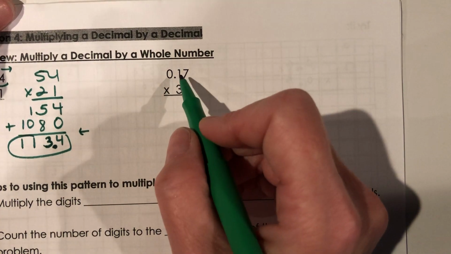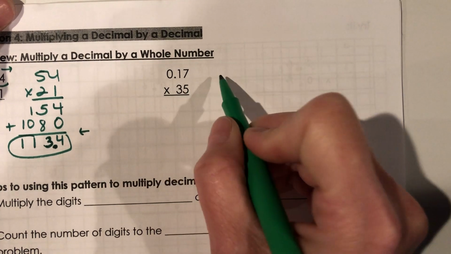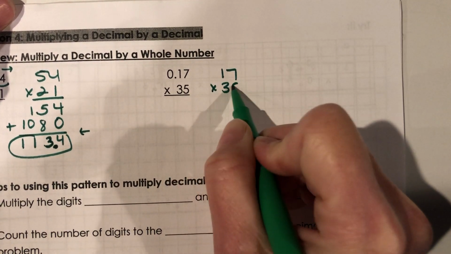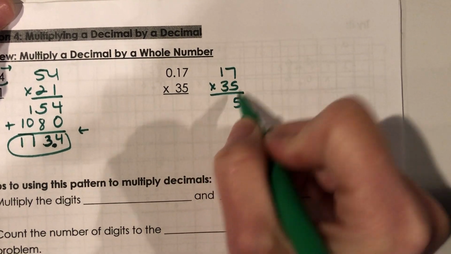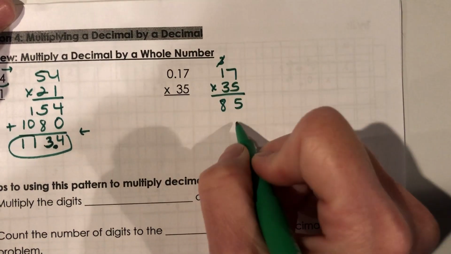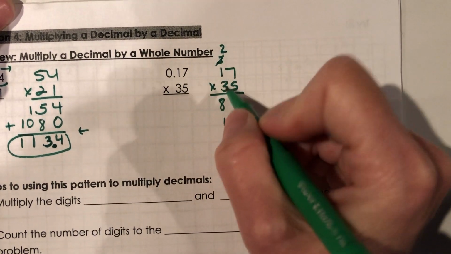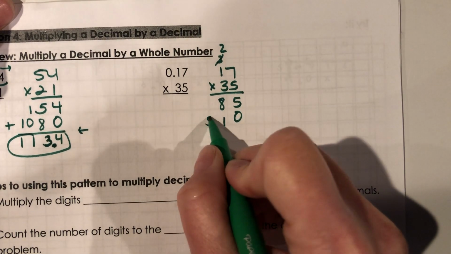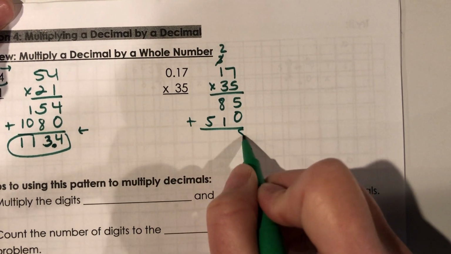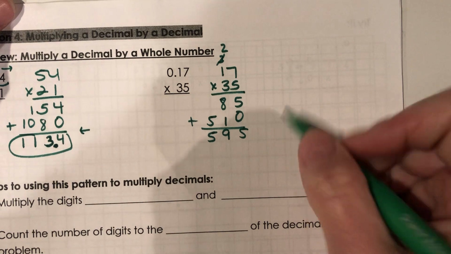Okay, so I'm going to start off by ignoring this decimal point, or in other words, I'm going to shift it 2 places, right? And do 17 times 35. 5 times 7 is 35. 5 times 1 is 5 plus 3 is 8. Bring down my 0. 3 times 7 is 21. And 3 times 1 is 3 plus 2 is 5. We put them together, and if you got 595, you're almost right.